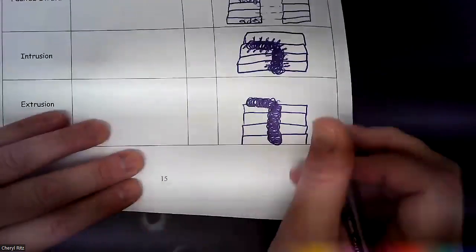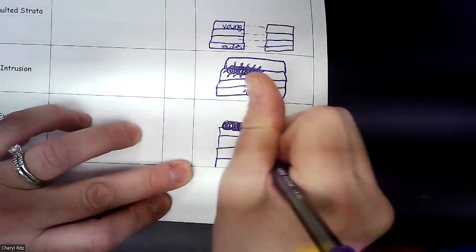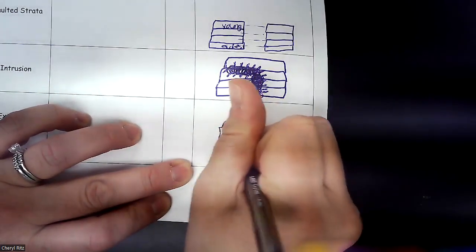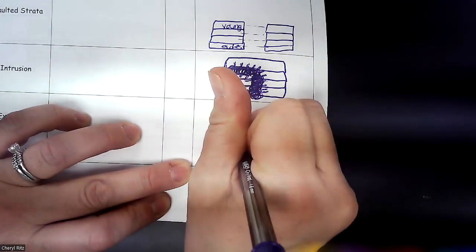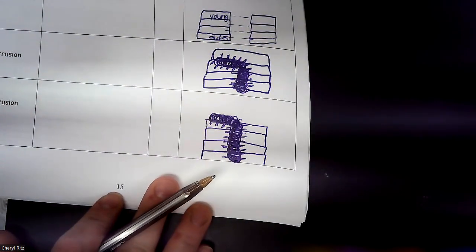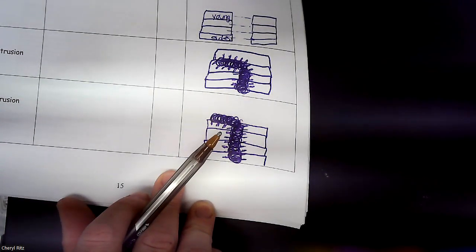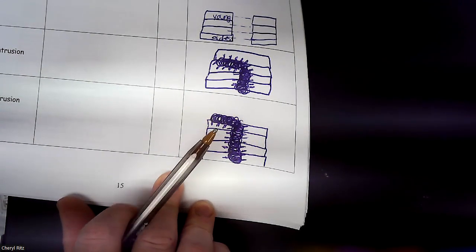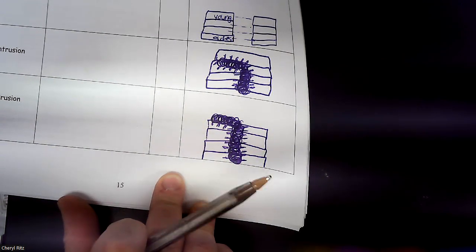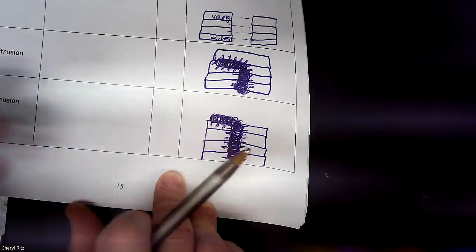Again, with the contact metamorphism, you have to show that contact metamorphism changes or burns the rocks around it. So you see all those little hairs again on these layers of rock. The important thing is that you added the contact metamorphism. So you see that the contact metamorphism is burning everything it's touching.